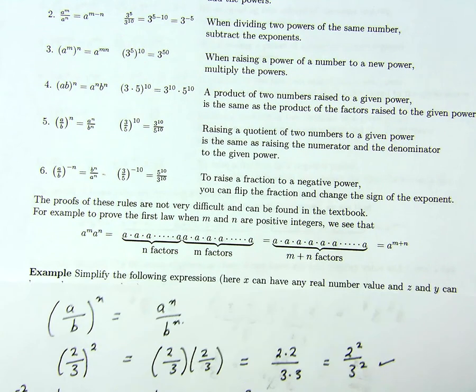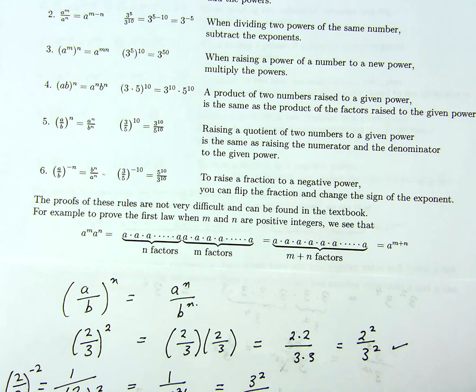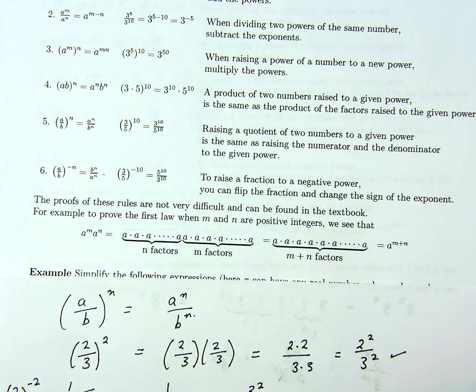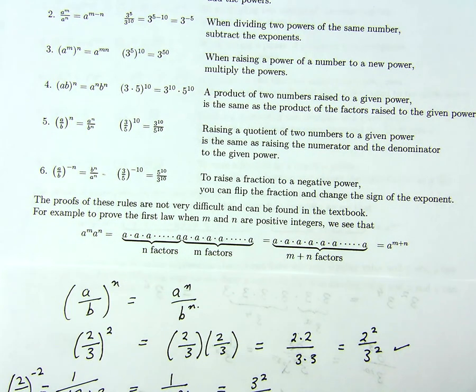Proofs are not very difficult. Again, they're just generalizations of what I've shown you with particular fractions. Here's the generalization in the case of a to the m times a to the n, and in fact they're very easy. They just involve abstract variables a and m and n.